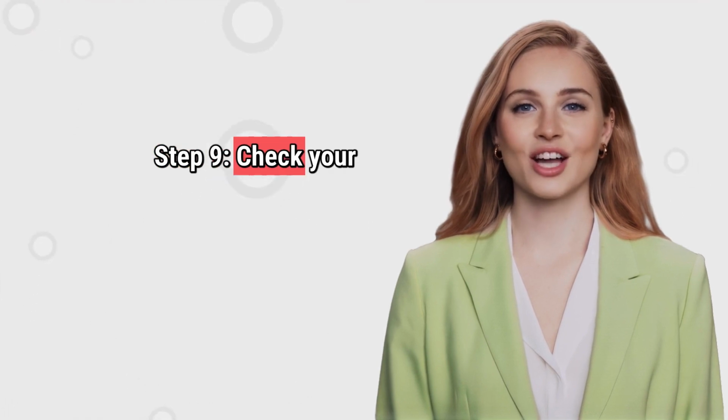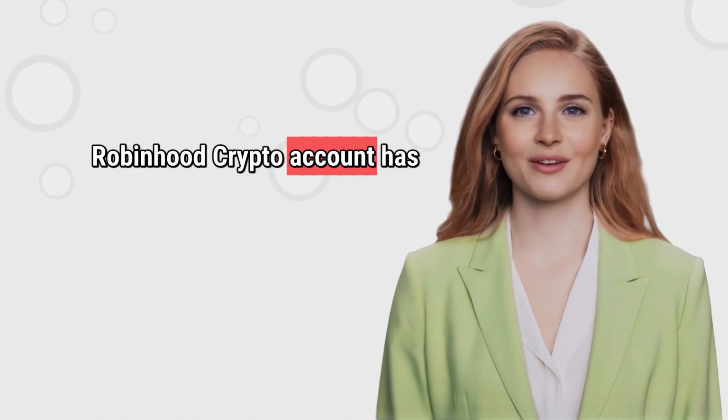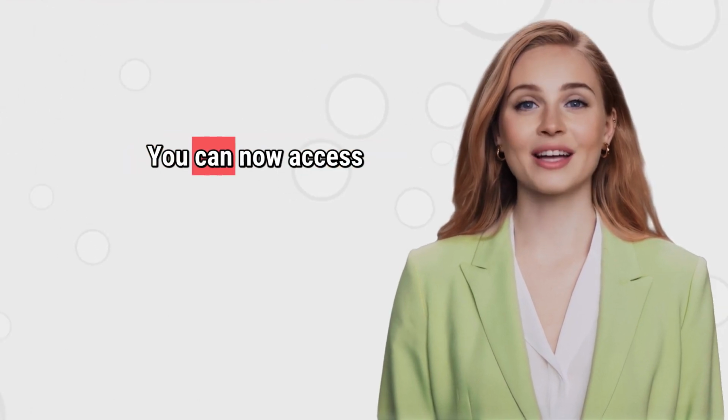Step 9. Check your email or account dashboard for confirmation that your Robinhood Crypto account has been successfully verified. You can now access all features available to verified users.